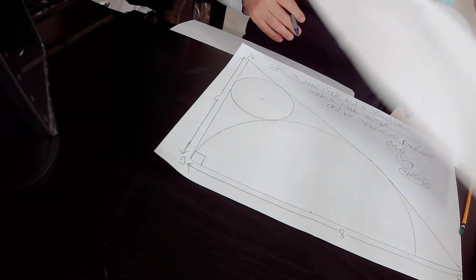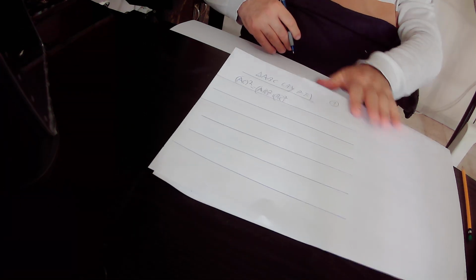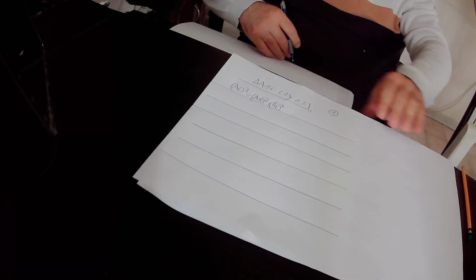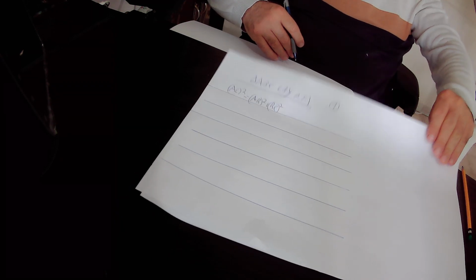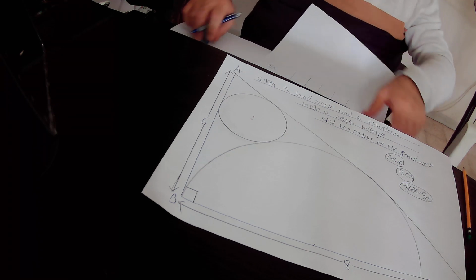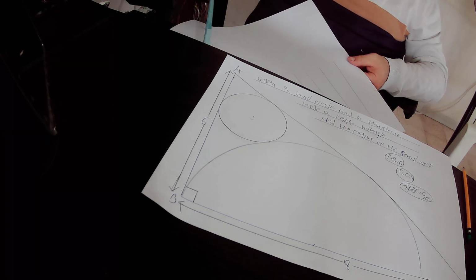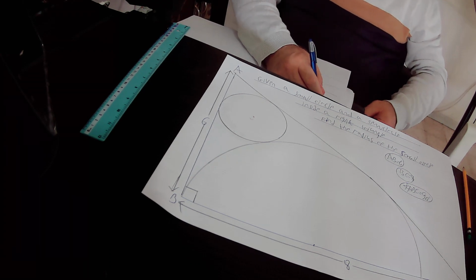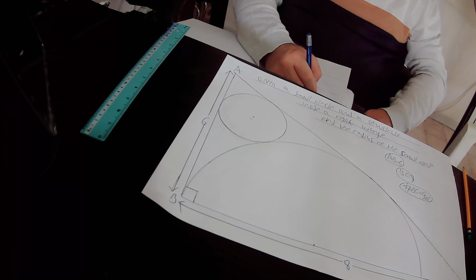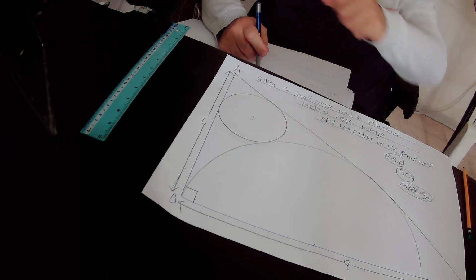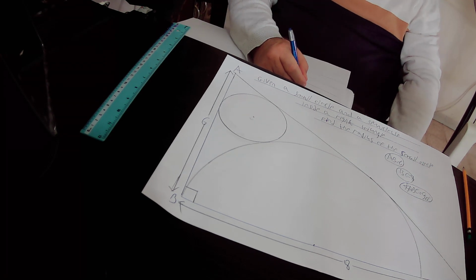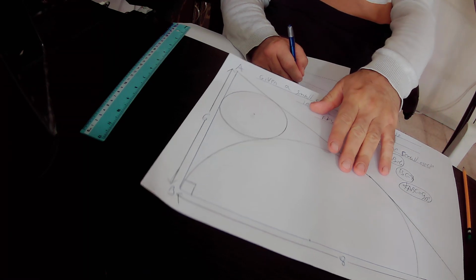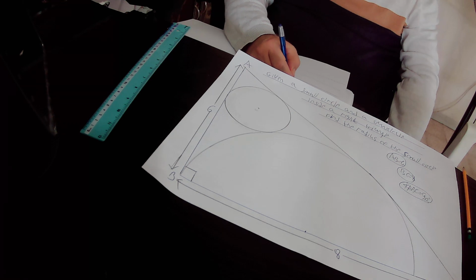To begin, in the right triangle ABC, AC square equals AB square plus BC square. AC is the missing side, so we leave it as it is. AC square equals AB square. AB is 6, therefore AB square is 6 squared, that is 36, plus BC square. BC is 8, therefore BC square is 8 squared, that is 64.